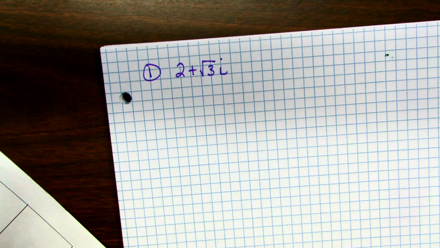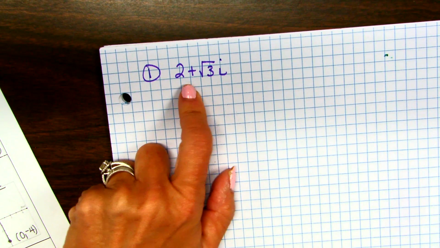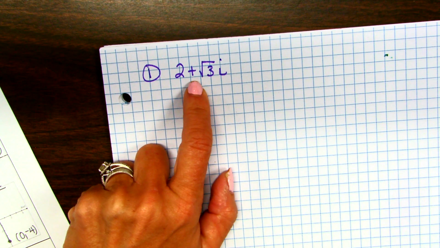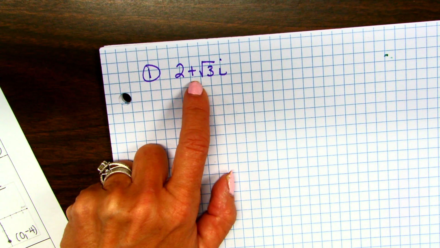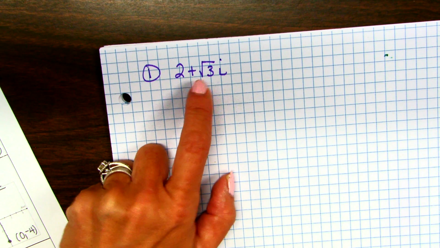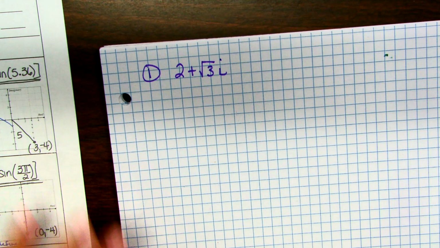Okay, directions for number 1. Graph it, change it from rectangular to polar. It says express the argument in radians. Argument means your angle. We hardly ever do degrees in this class. Okay, radians only.